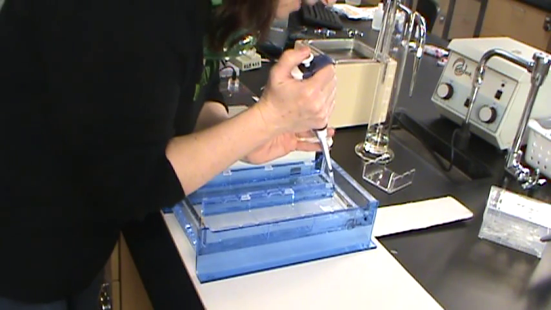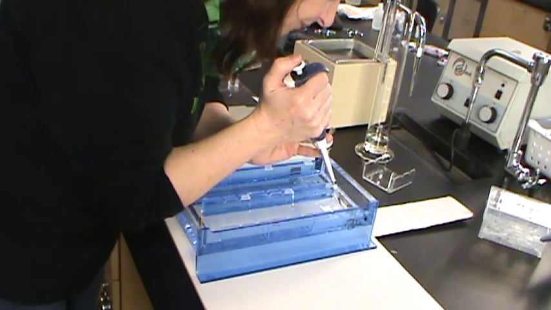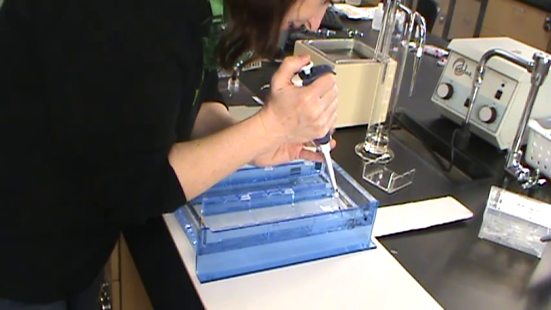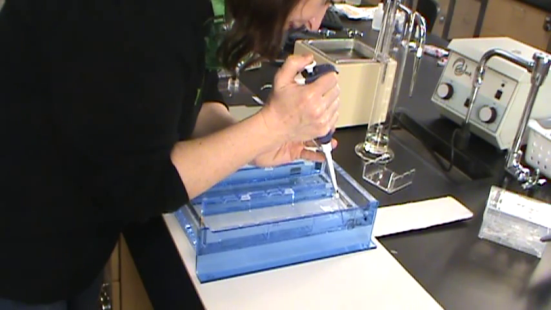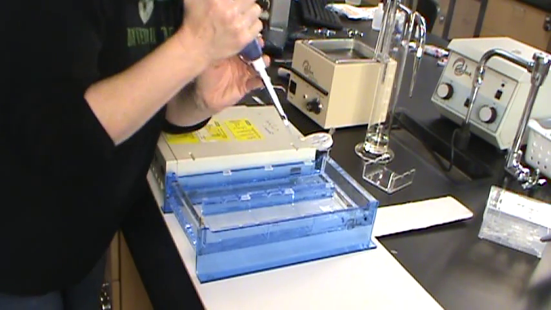Now, these are hard to see. Sometimes students have trouble seeing these, and what I would suggest is that you check to see whether you like this under a white sheet of paper or on the black surface.